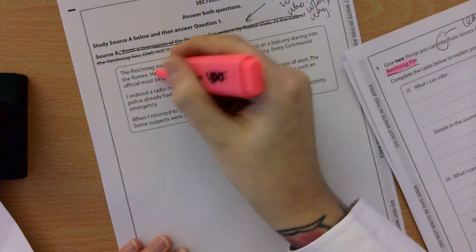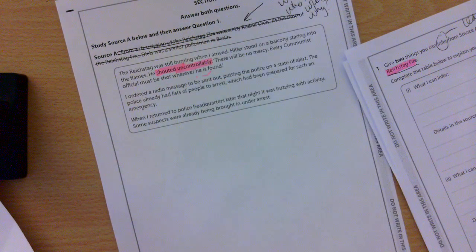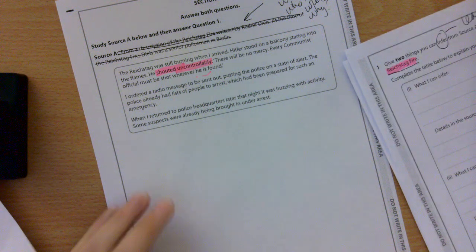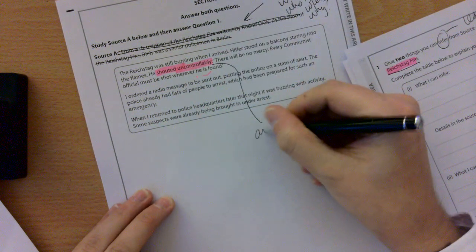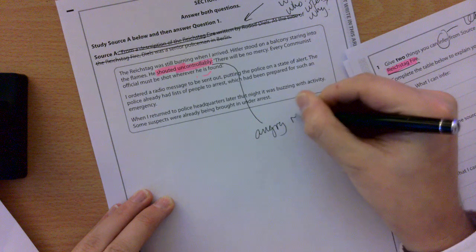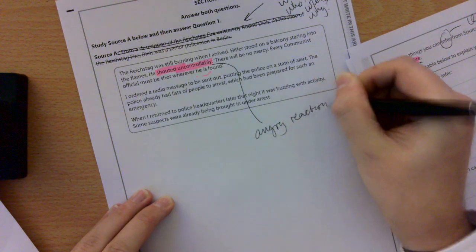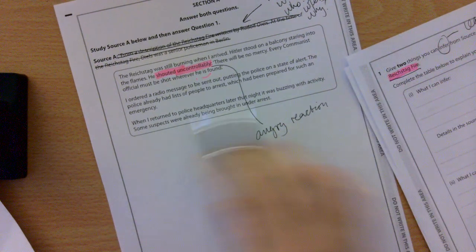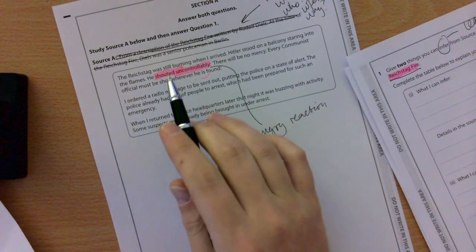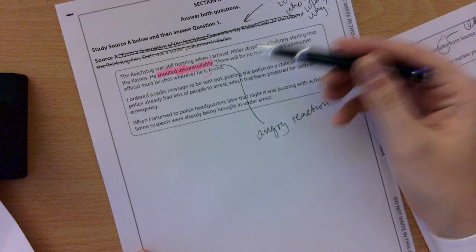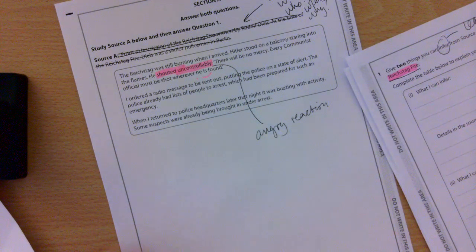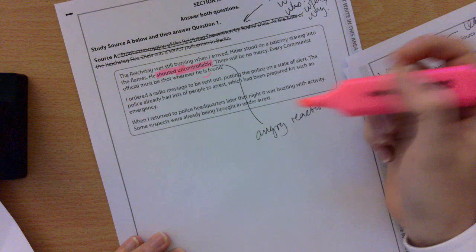He's shouting uncontrollably. That does not show that he's calm. It does not show that he's happy necessarily. So potentially here, we've got an angry reaction, haven't we? And by labeling it, I'm already providing a quote. Okay, so I'm going to continue with this. So I'll get my highlighter again. There will be no mercy.